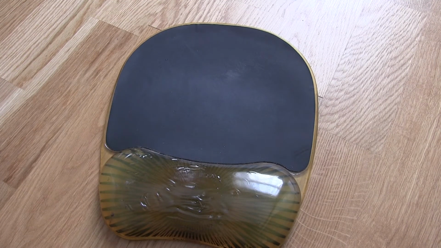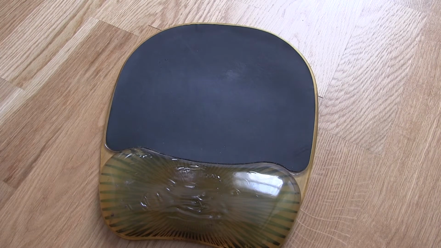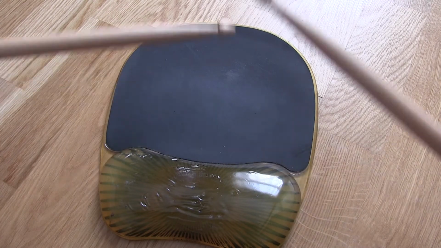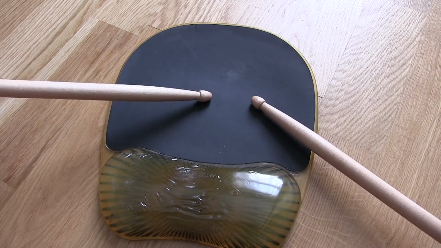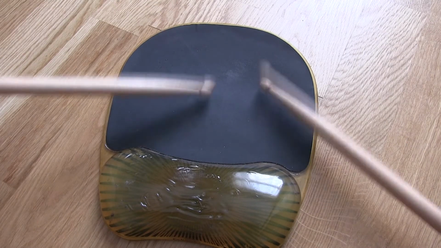The fourth note is tra. This is a simultaneous strike with an anutankara by both sides. This means that the sharikas must bounce like the tra note. Tra, tra, tra, tra.